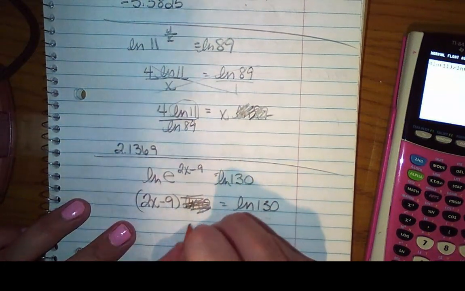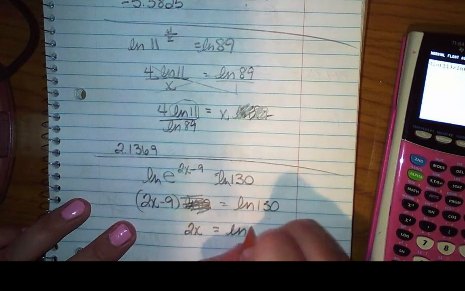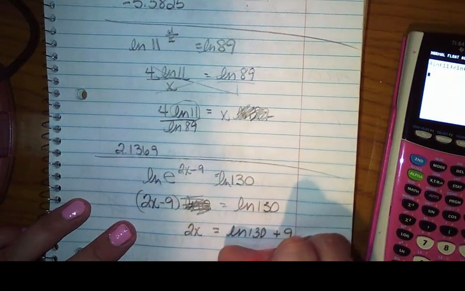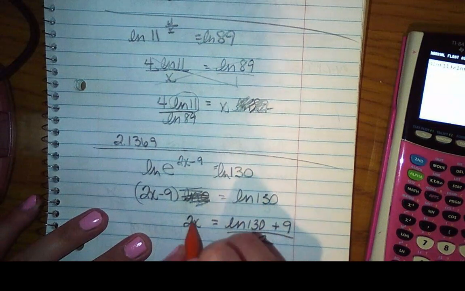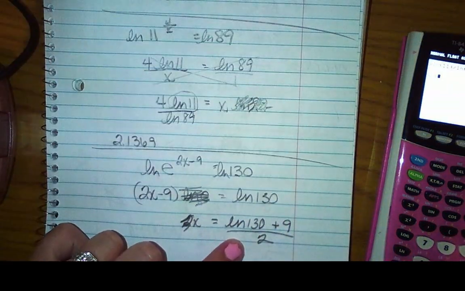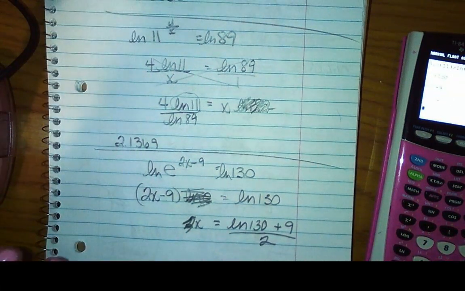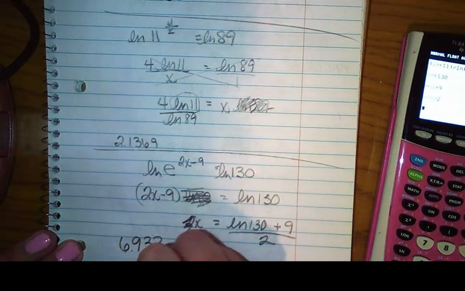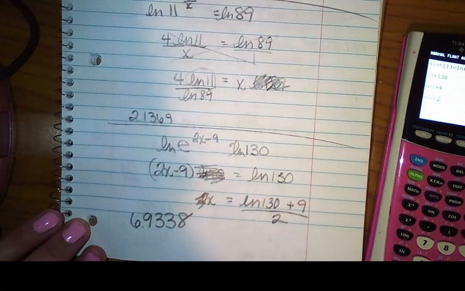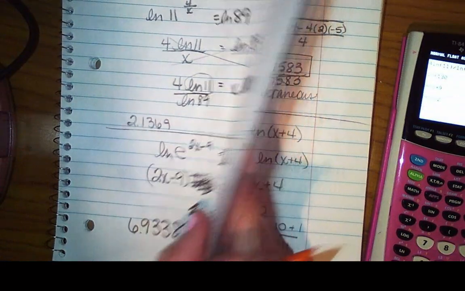So now I need to add 9. So the natural log of 130 plus 9, do not make that 139. This is a number plus 9. And then divide both sides by 2. So I get the natural log of 130 plus 9 divided by 2 gives me 6.9338. That's going to be that one. We're getting closer. I'm trying to do 2 more before we run out of time.